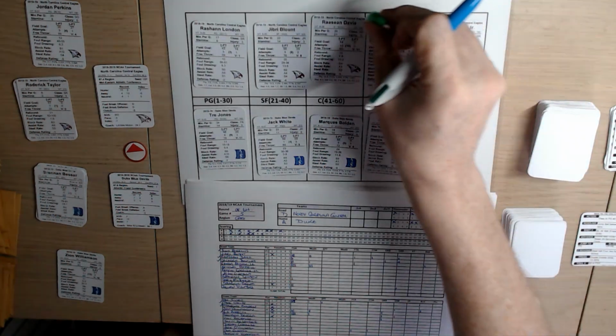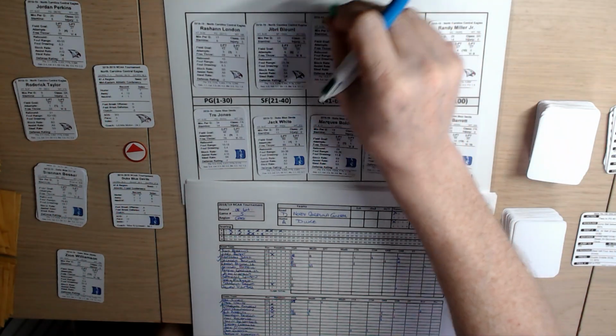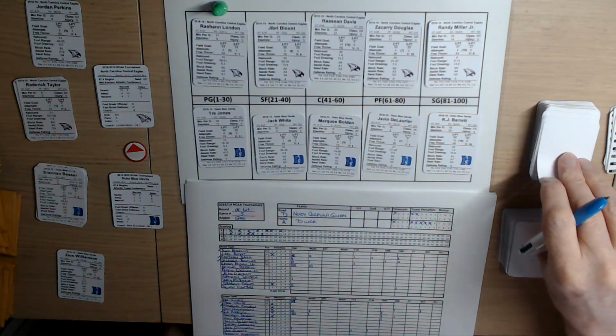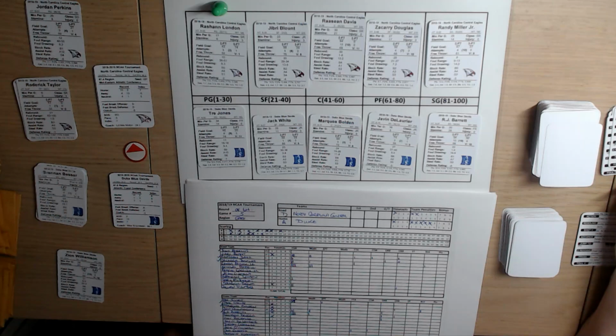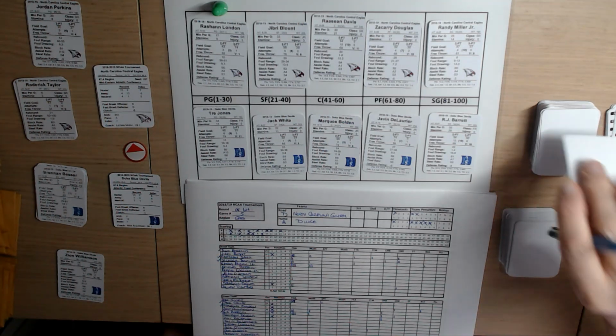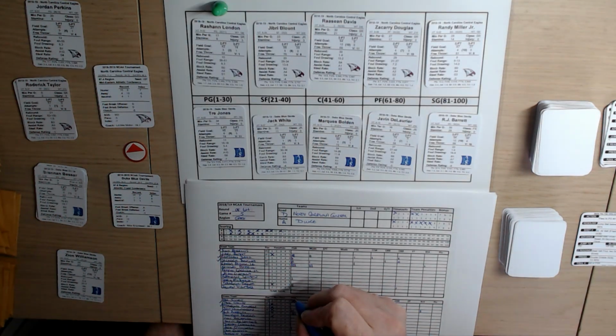So Rashawn Davis takes the pass and then switches it over to Rashawn London, consulting the Z chart again. Trap has 1 less advance, so he must shoot now. 5, which is good, but Trey Jones, has he got a 6? He doesn't, so that is good. Rashawn London makes the basket.